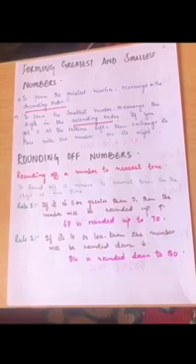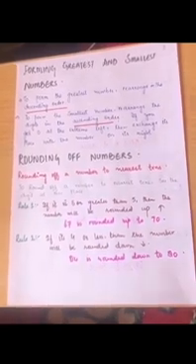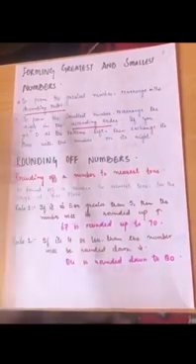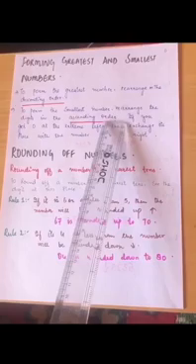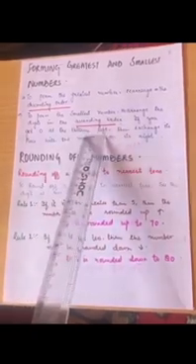Forming greatest and smallest number. To form the greatest number, rearrange the digits in descending order. To form the smallest number, rearrange the digits in ascending order. If you get 0 at the extreme left, then exchange its place with the number on its right.